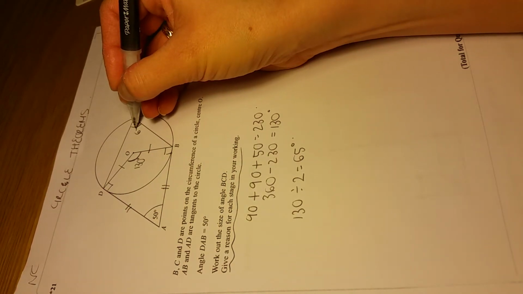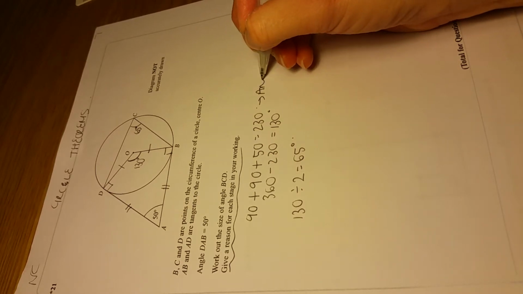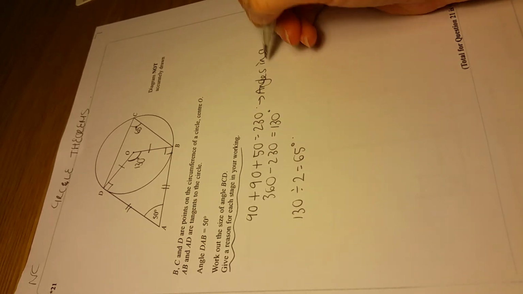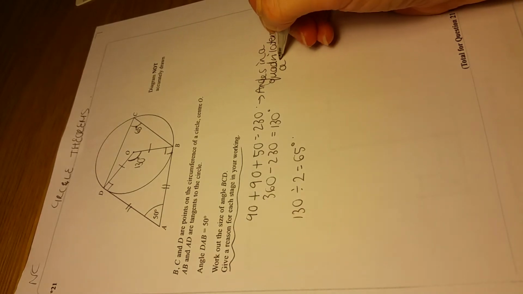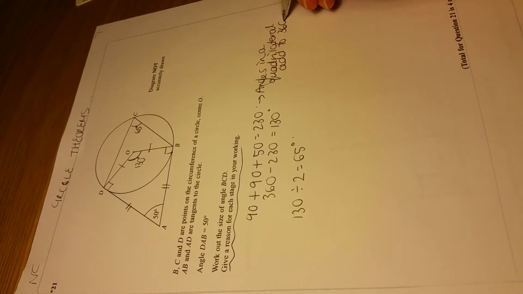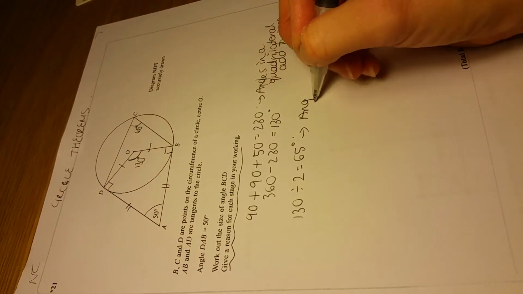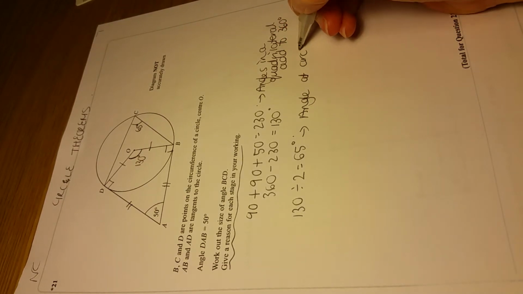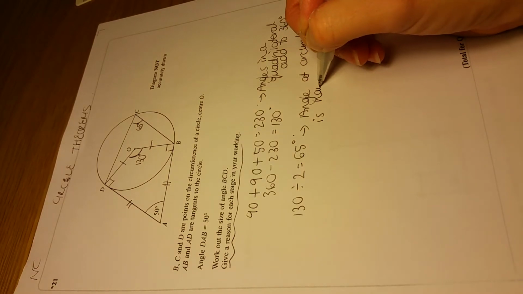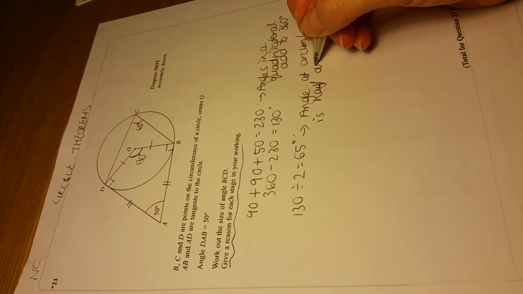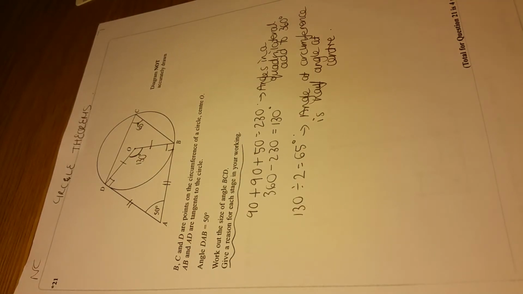So let's go back and think, well, why did I do this? Okay, well, that's because angles in a quadrilateral add to 360. Now here, why did I halve that? Okay, so the angle at the circumference is half the angle at the centre.